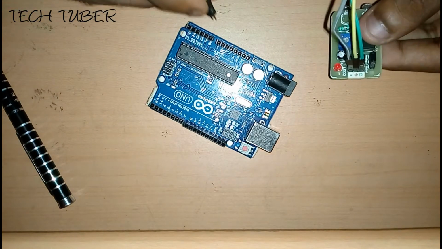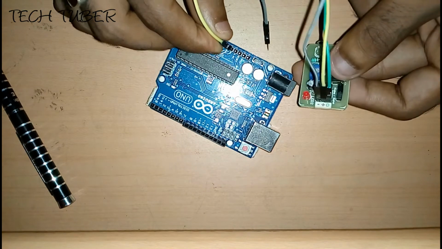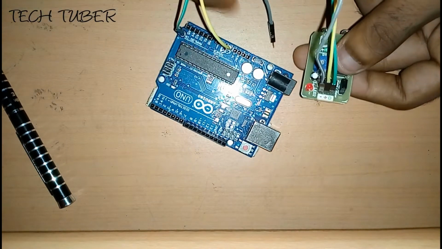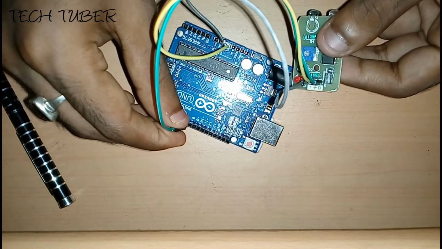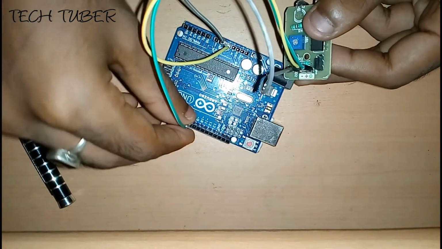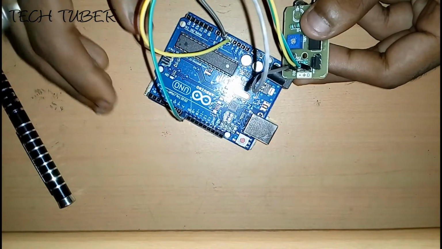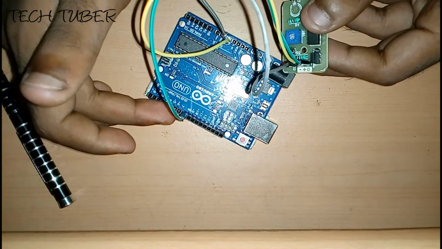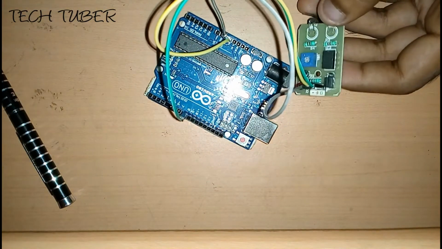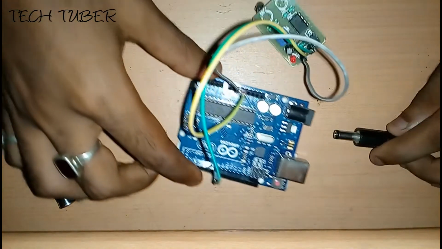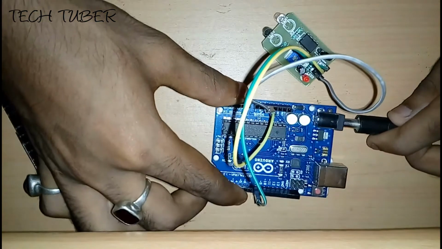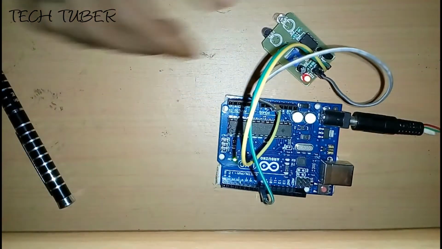This sensor is compatible with plus 5 volt, so I will connect it with plus 5 volt and the ground with any ground in Arduino, and for experiment purposes, I will connect the data pin at digital pin 8. When you are connecting digital pin 8, then you have to define the pin in code, that is 8. So now I will connect the power to the Arduino. So I have connected the power.